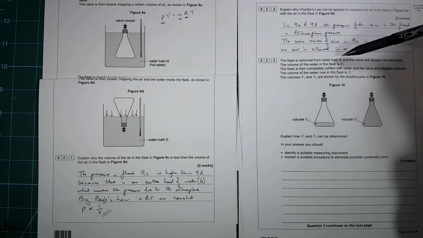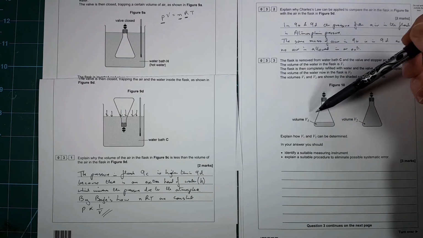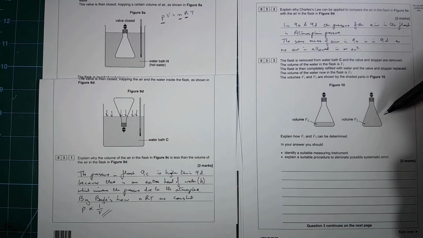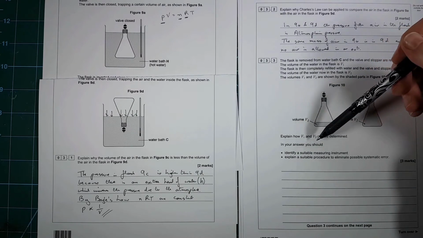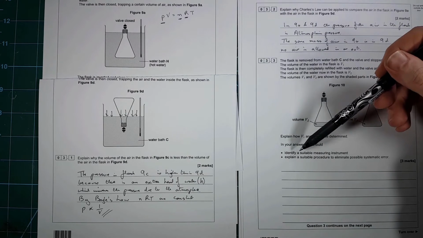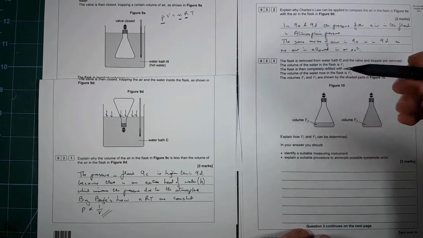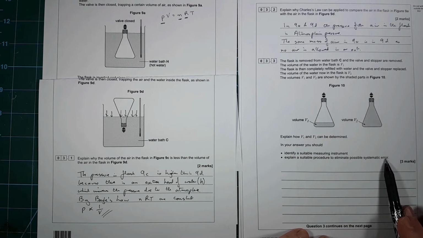The flask is removed from the bath C, and the valve and stopper are removed. We've got some water here, that's volume 1. We also then have the flask and we completely fill it with water. The volumes V1 and V2 are shown. Explain how V1 and V2 can be determined. In your answer, you should identify a suitable measuring instrument, and explain a suitable procedure to eliminate possible systematic errors. Okay, well, the first part's reasonably easy. Figuring out what they mean by this is just anybody's guess.